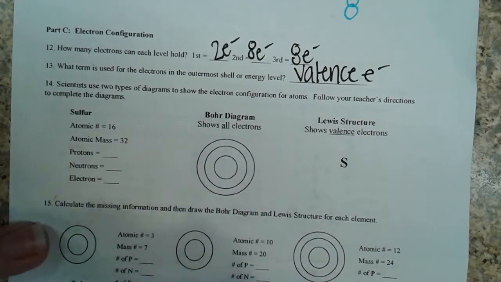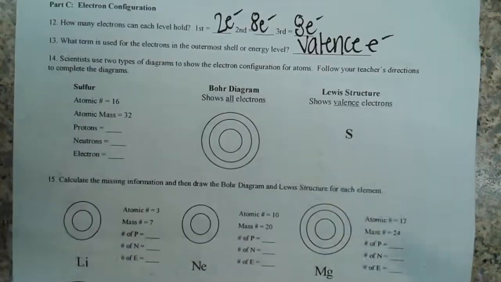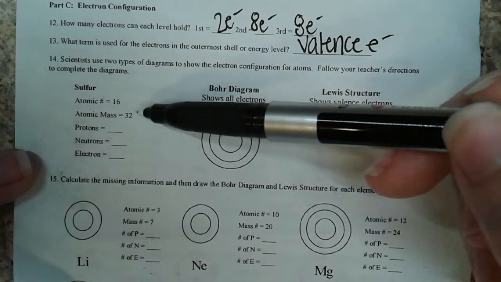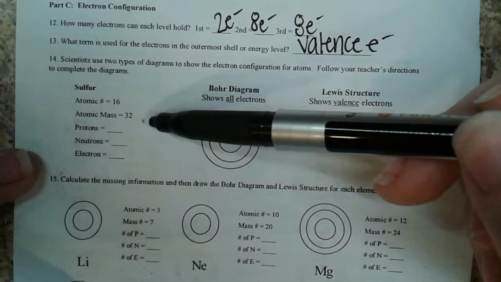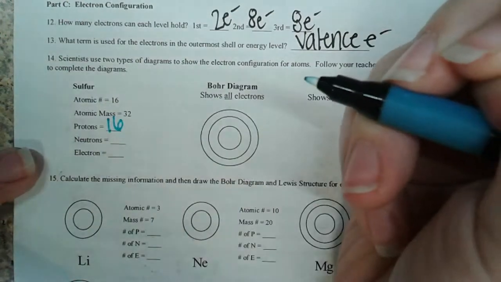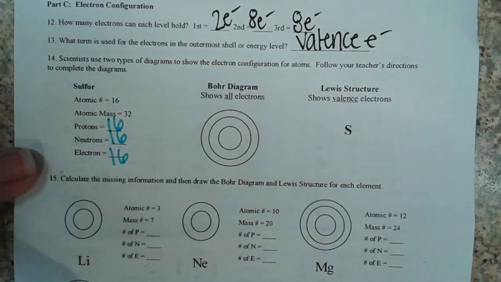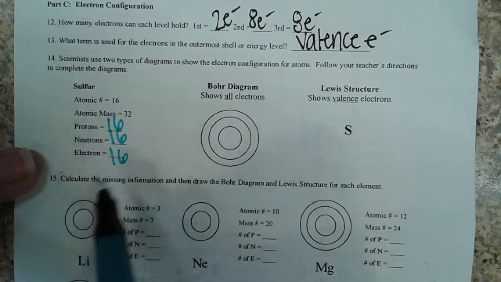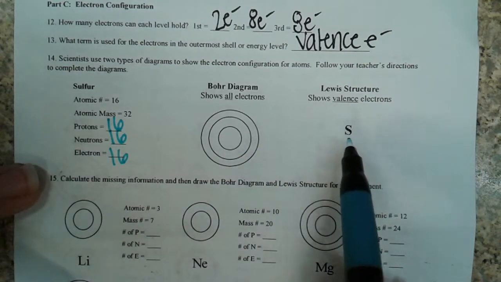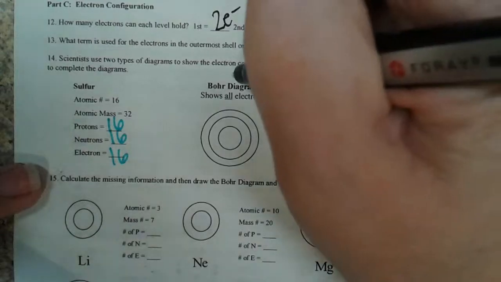So now scientists use two diagrams to show the electron configuration of atoms. So you're going to follow instructions to complete this worksheet. So we know sulfur has an atomic number of 16. It has 32 atomic mass, so its protons is 16. It has 16 neutrons, therefore 16 electrons. We're going to use this information to illustrate a Bohr's diagram and a Lewis structure diagram. Go ahead and bring some attention to this.